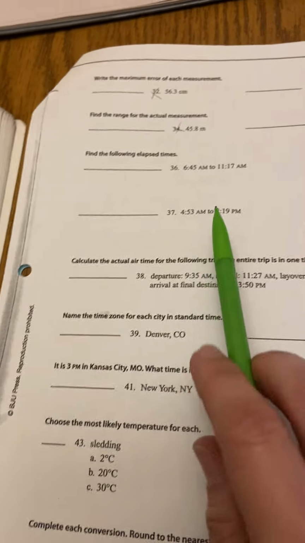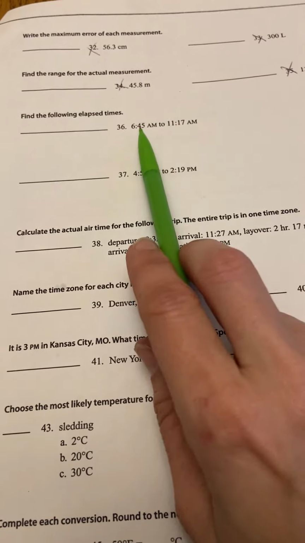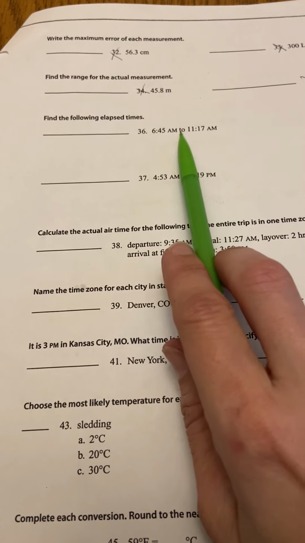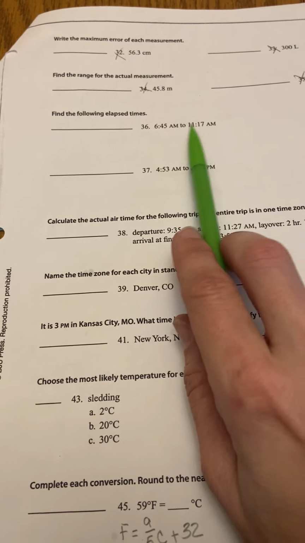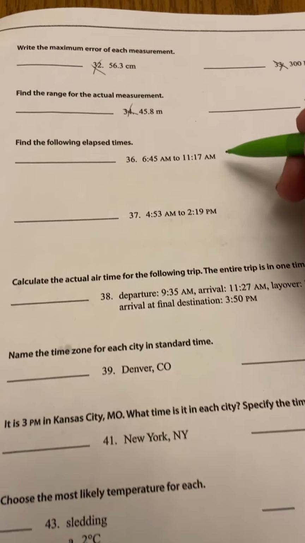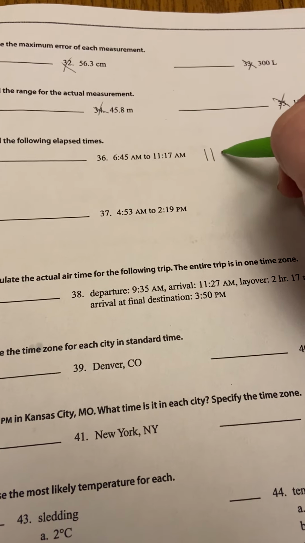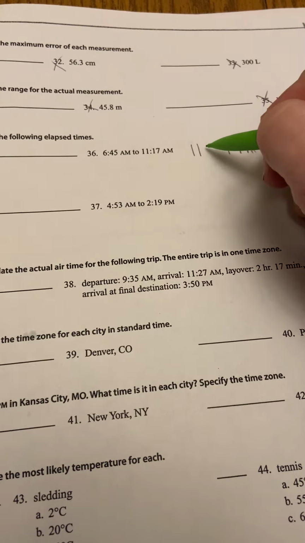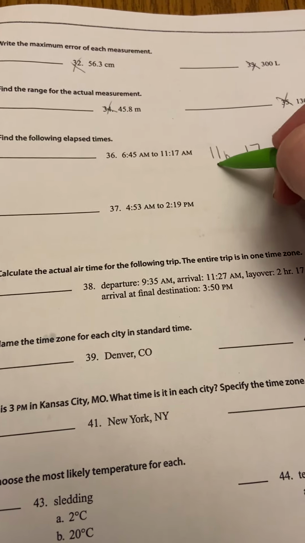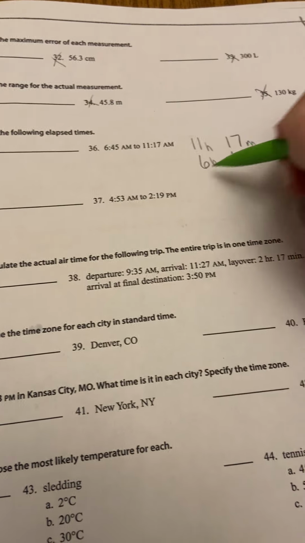All right, here we go, time. The elapsed time, you just subtract these two. If you go from 6 to 11, you subtract, okay? So if you have 11 hours and 17 minutes, and you're going to subtract 6 hours and 45 minutes.